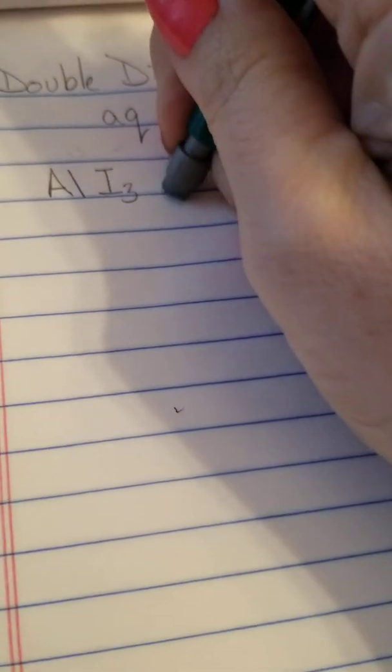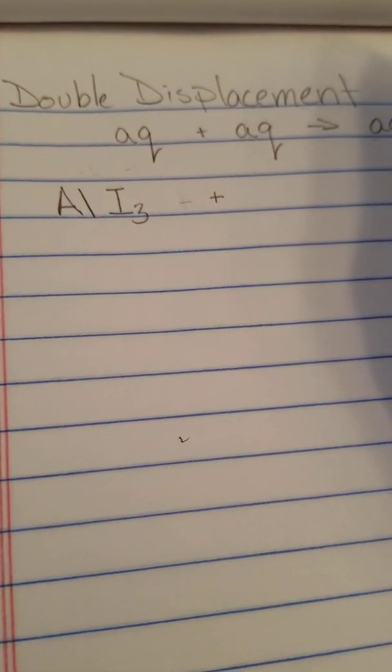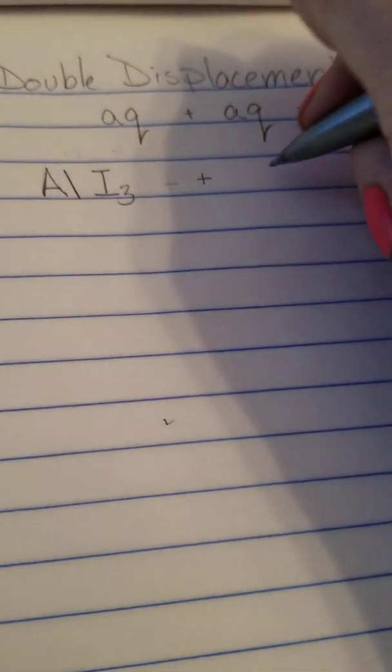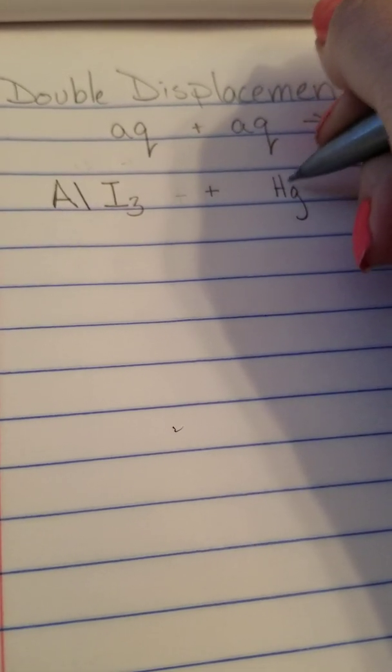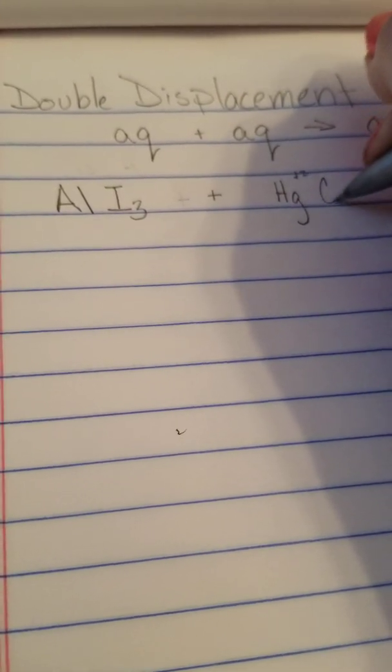Let me give a little room there so we have room to say what state it's in. We are combining with mercury 2 chloride. Mercury is Hg, with a positive 2 charge. Chlorine is -1. Swap and drop. So chlorine takes the 2, mercury gets the 1. Okay, draw our arrow.